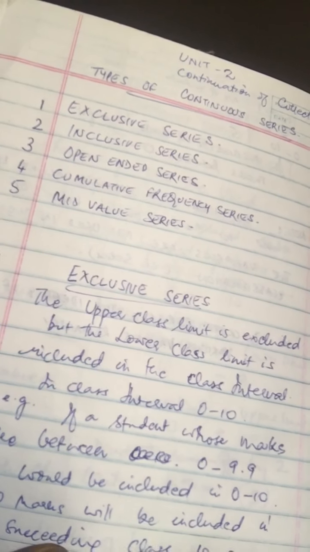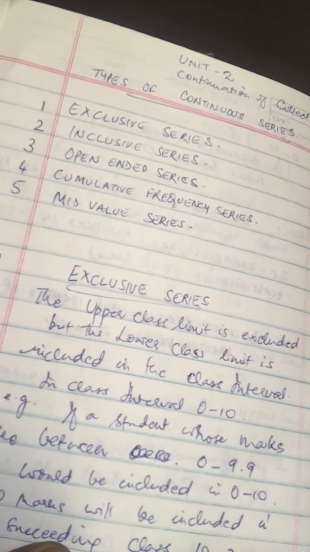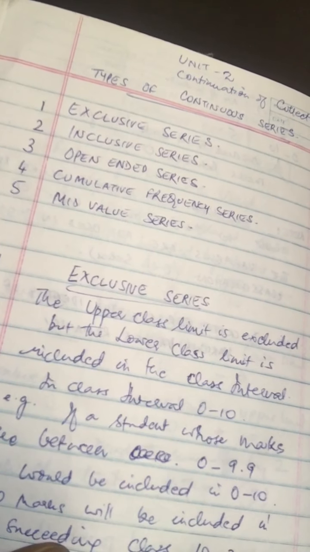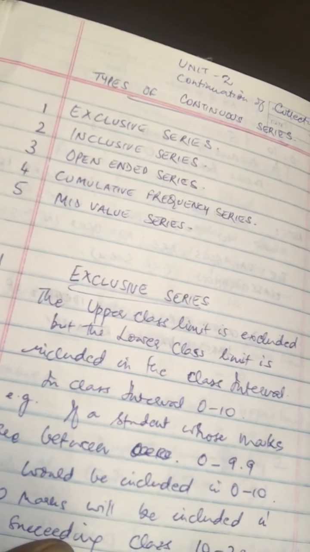So in this exclusive series, under this method, the upper class limit is excluded, but the lower class limit of a class is included in the interval. Now for example, if we take 0 to 10, and the next is 10 to 20. Suppose if they are 9.9, that will be included in the first class. And in the second class, it's going to be 10 to 19.9. So let's say, suppose they are marks 0 to 10.